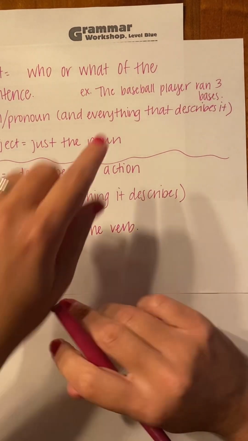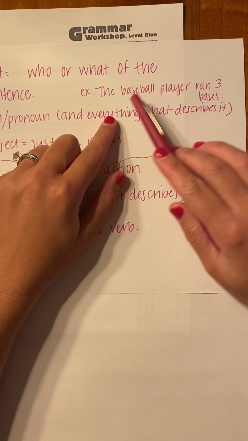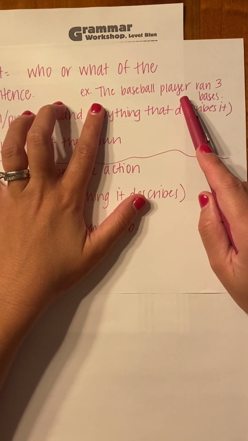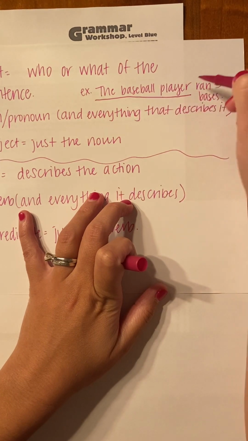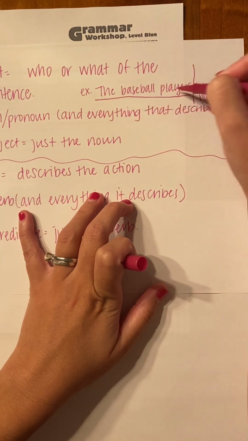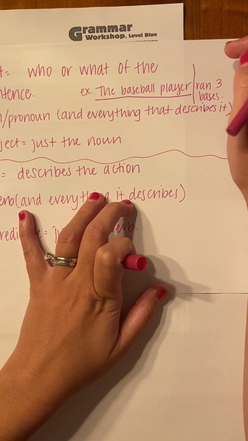If we think about the who or the what of the sentence, well, the who or the what of the sentence is the baseball player. Are you with me so far? That would be our complete subject, right? That's what the sentence is about. The rest of it is going to tell me what happened with them.